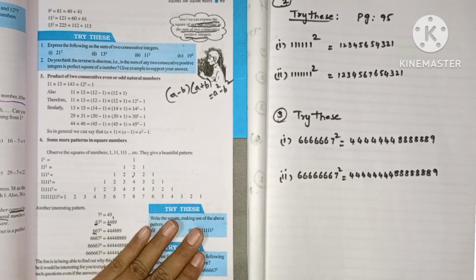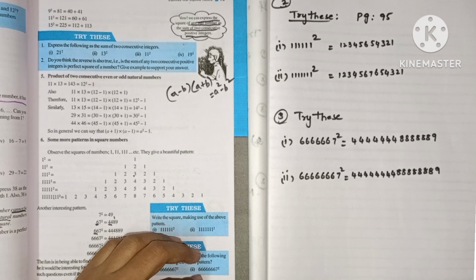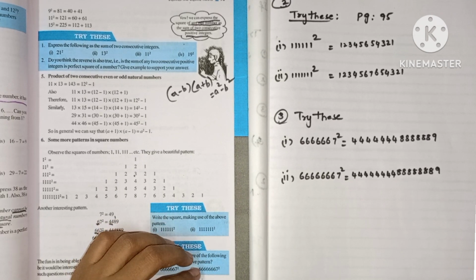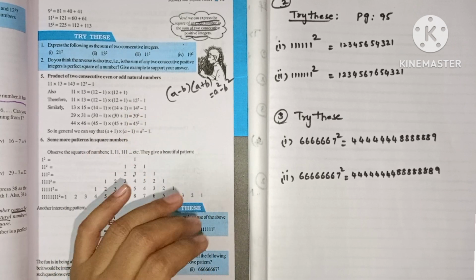Students, these are the problems before exercise 8.1 and the introduction of this chapter. I think you understand this.